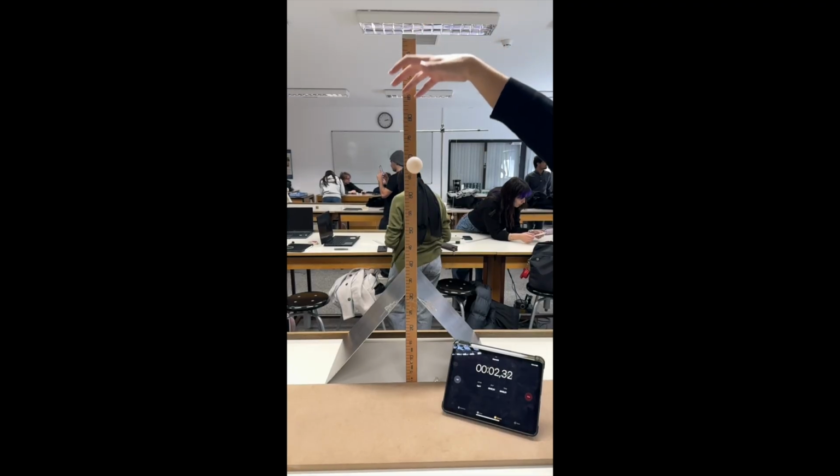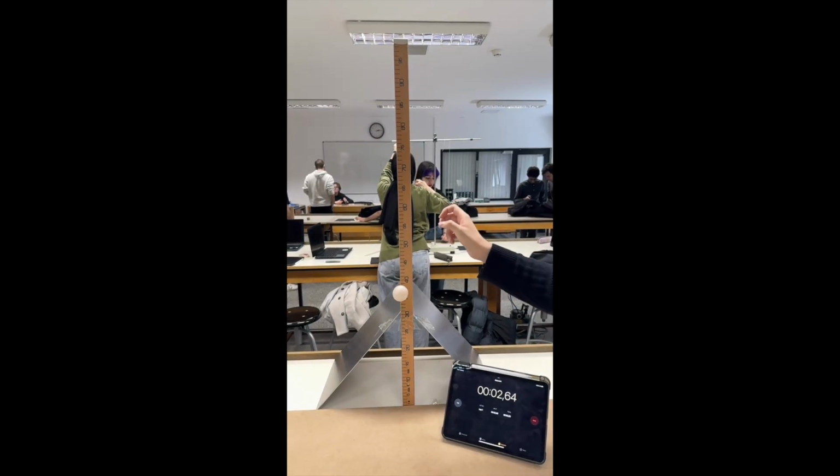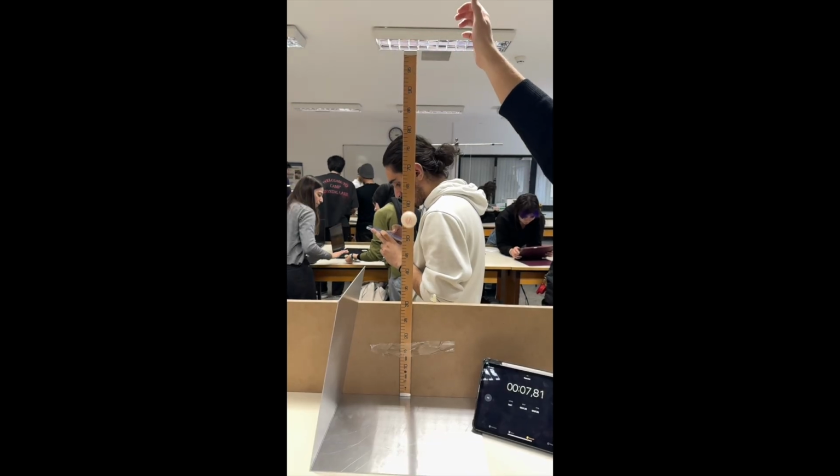Now I'm applying the same procedure on the wooden surface. And now on the metal plate surface.